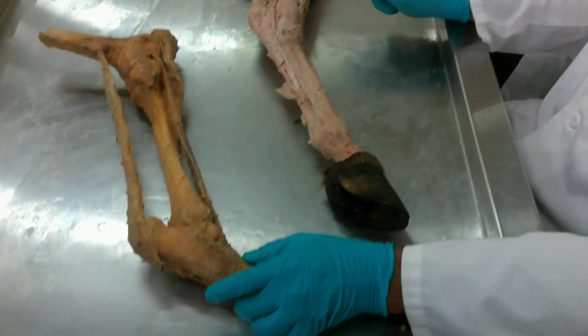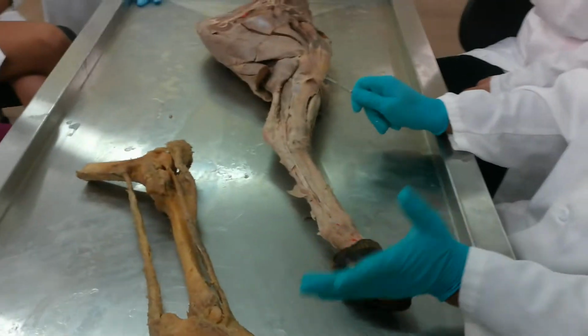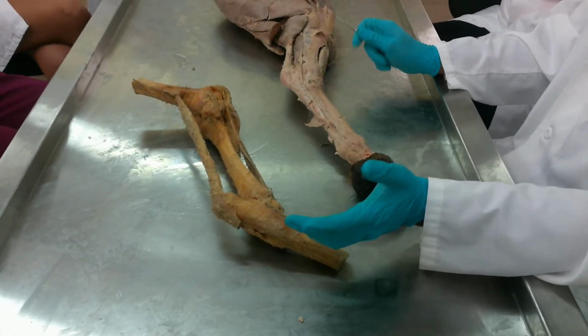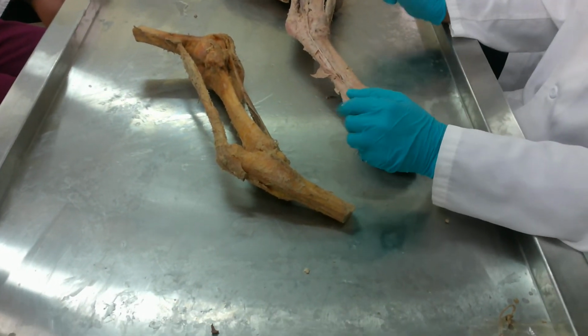Okay. Usually in draught horses, like those which are used for work, these bursae are more affected as compared to sport or race animals. Okay.